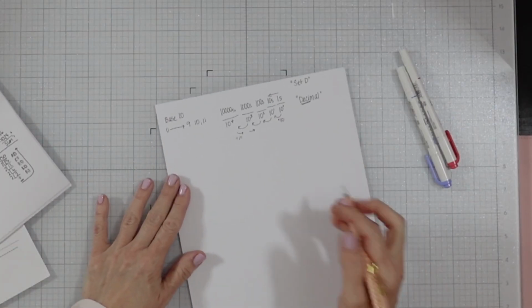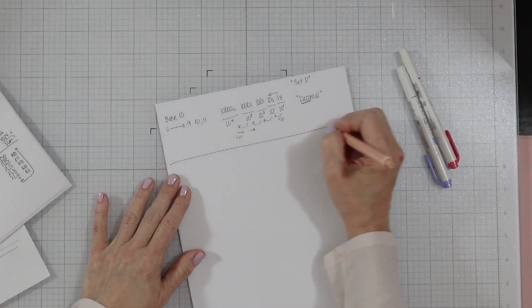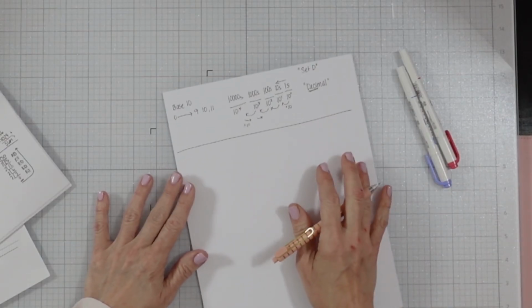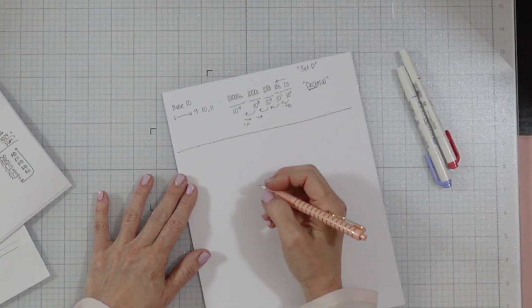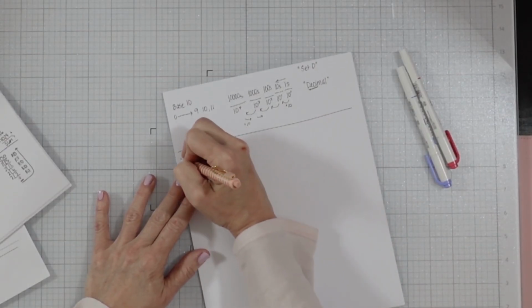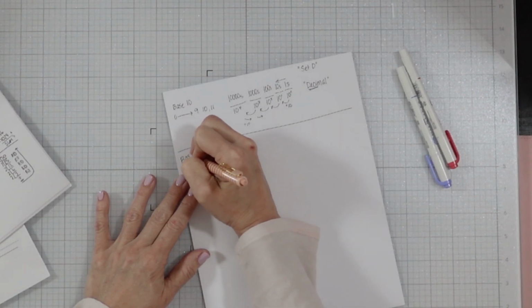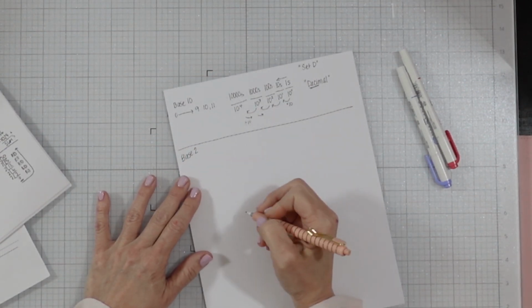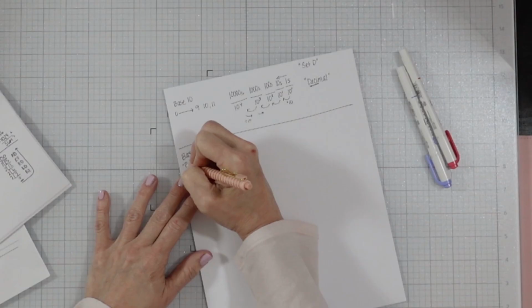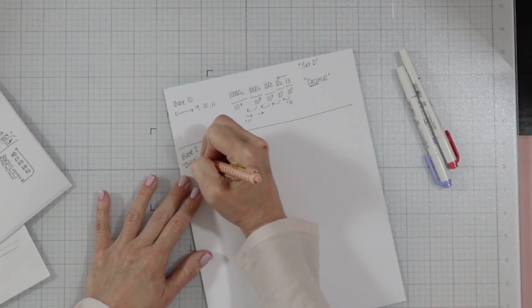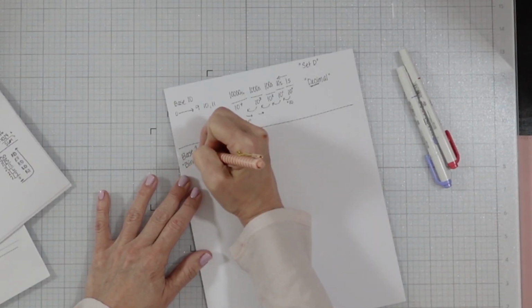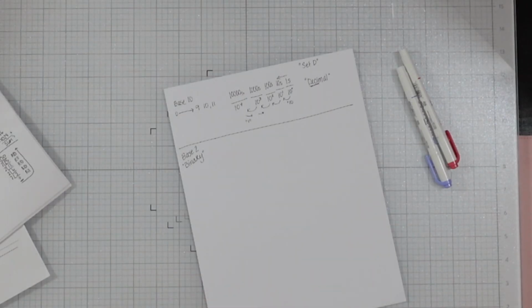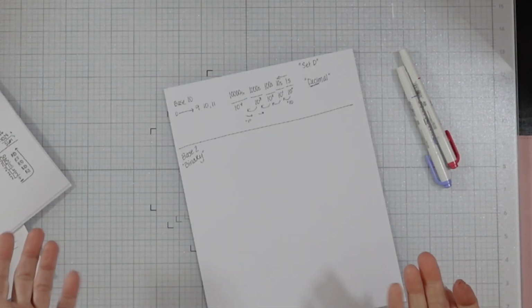So let's talk about another number system that is very important to us. Base 2. Base 2 is often called the binary system, and the reason for that is because you only have 2 digits. That's it.